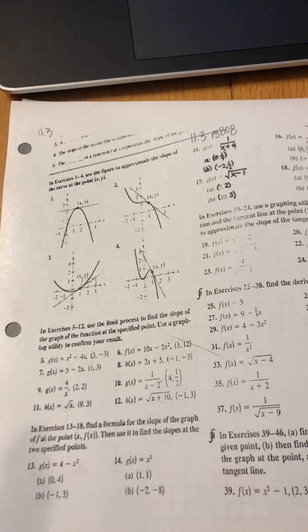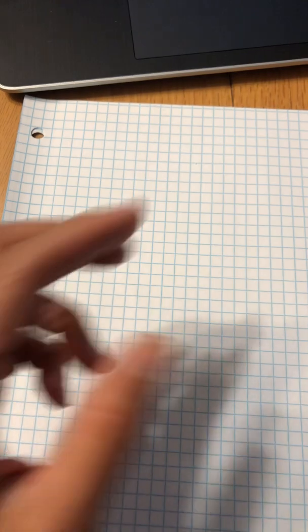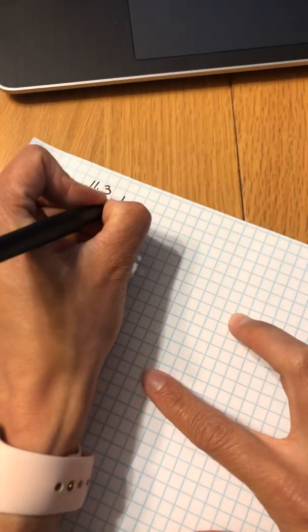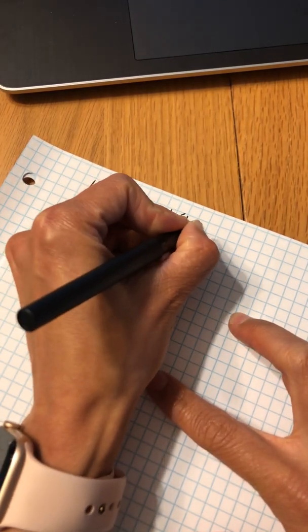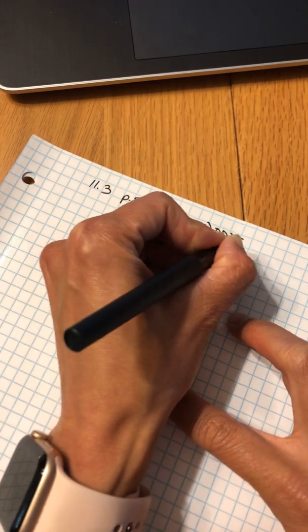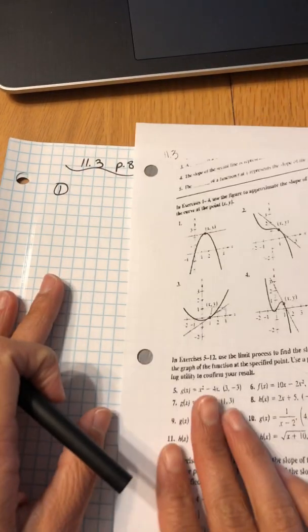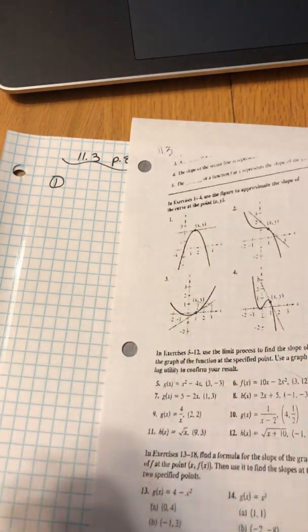All right, so anyways, number 1 says, use the figure to approximate the slope of the curve at the point x, y. So I'm using the graph, and I'm going to go ahead and get my paper ready here. This is 11.3, page 808, numbers 1 through 17. We're doing the odds. So you don't have to copy down the graph for these, so don't worry about doing that. These are actually really easy.